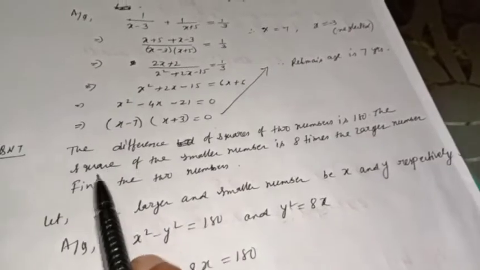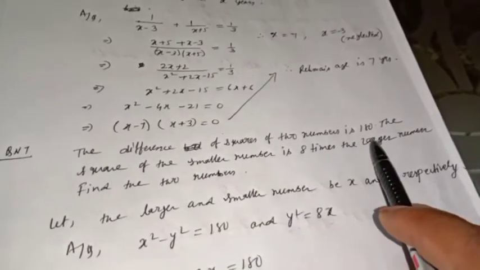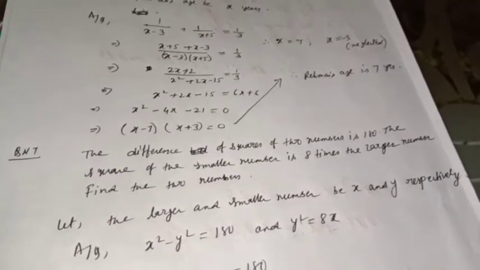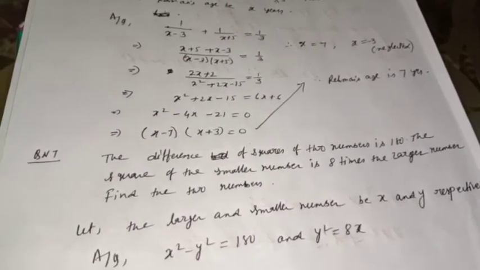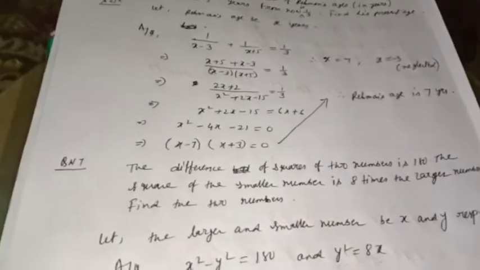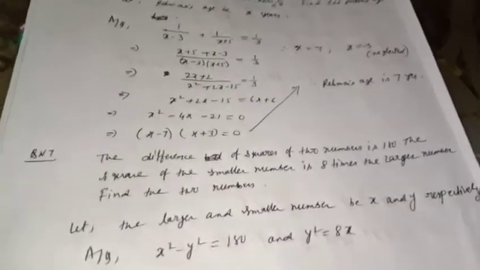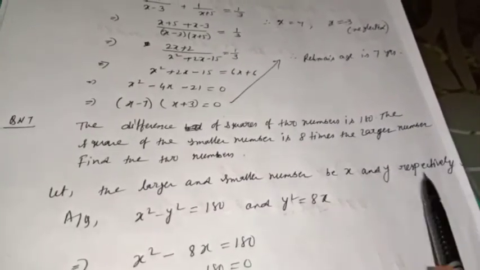Next, question number 7. The difference of squares of two numbers is 180. The square of the smaller number is 8 times the larger number. There are two conditions. First condition is the difference of squares of the two numbers is 180, and the square of the smaller number is 8 times the larger number. That means there are two numbers, one smaller and another larger. So let the larger and the smaller number be x and y respectively.